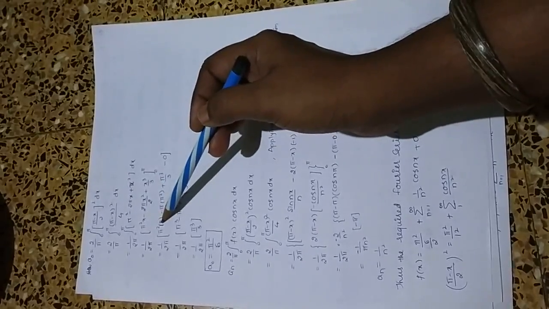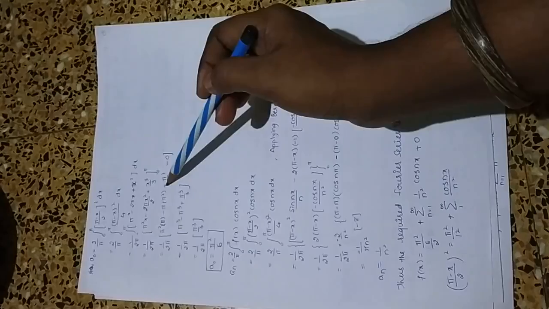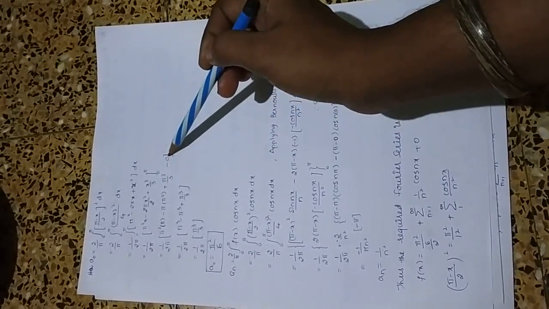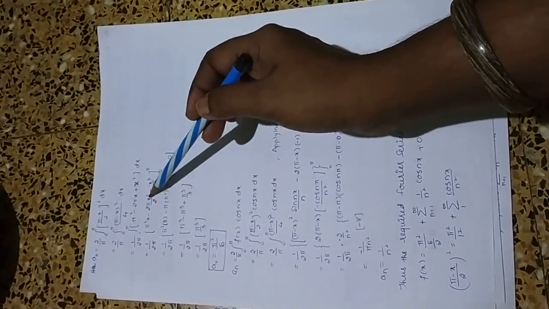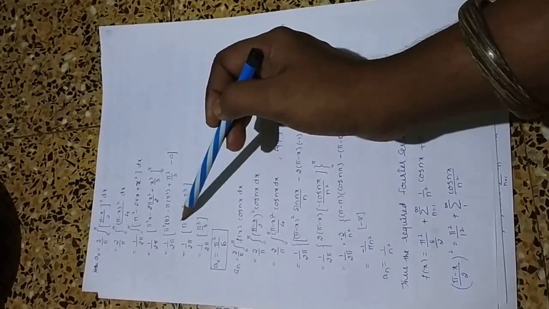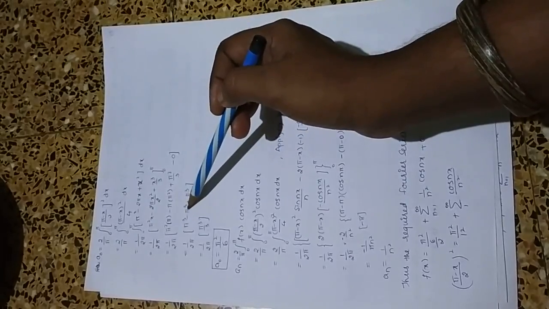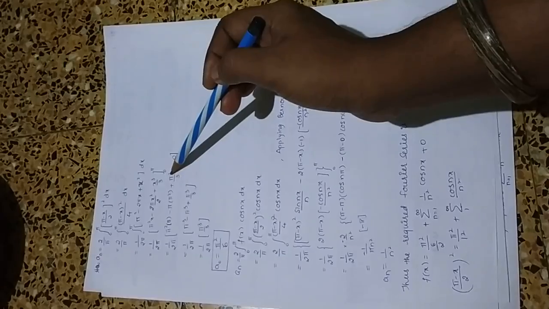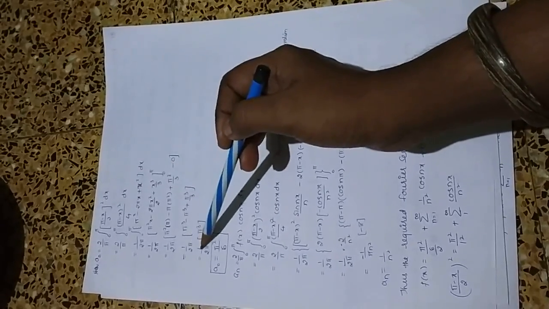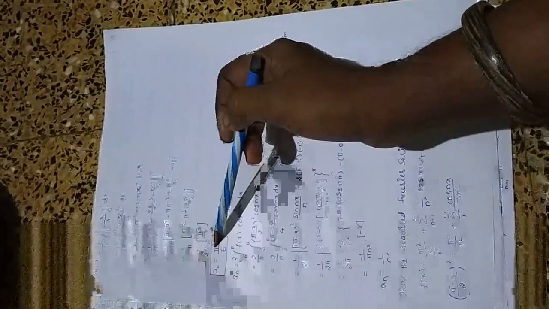Pi square into pi minus pi into pi square plus pi cube by 3. The lower limit gives 0, so the total is 0. Pi square into pi is pi cube, pi into pi square is pi cube, so pi cube minus pi cube becomes 0. Next, we have plus pi cube by 3. That is 1 upon 2 pi into bracket pi cube by 3. Here pi cancels. 2 into 3 is 6. Therefore, we have a0 equals pi square by 6.